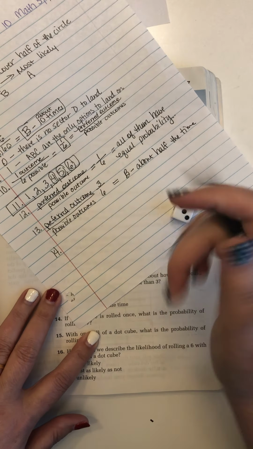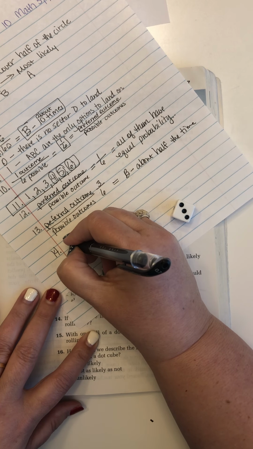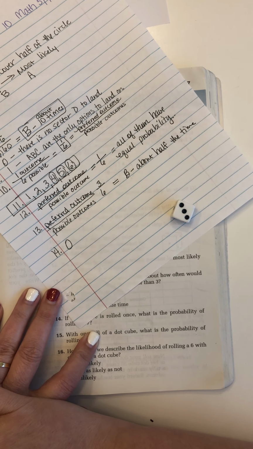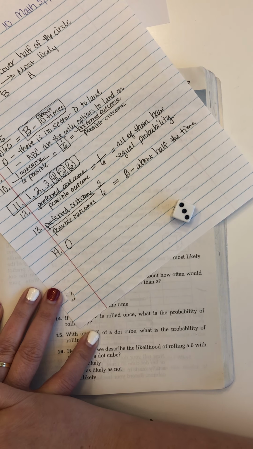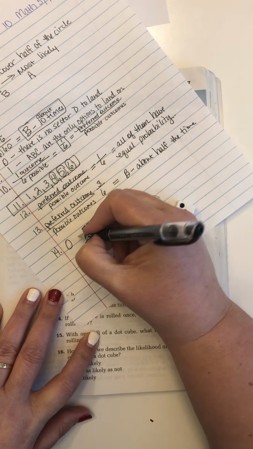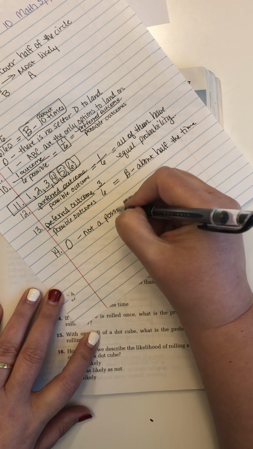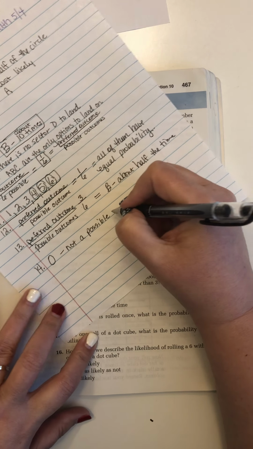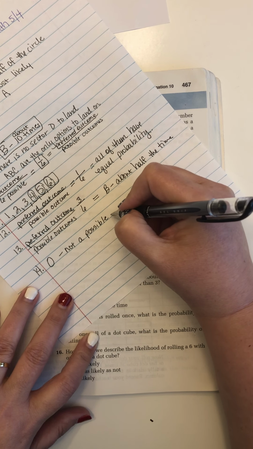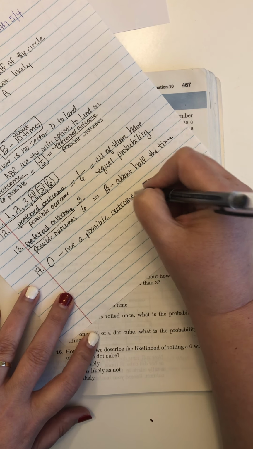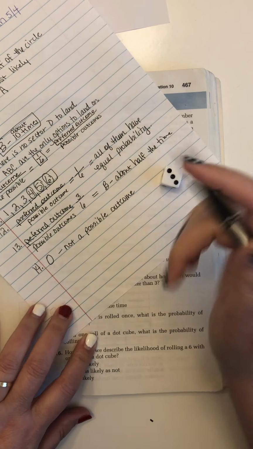So our probability of rolling a 7, we talked about 0. There is no chance, no probability. It's not a possible outcome. Remember, we said 0 is not possible and 1 is definite. So we know a 7 is not possible.